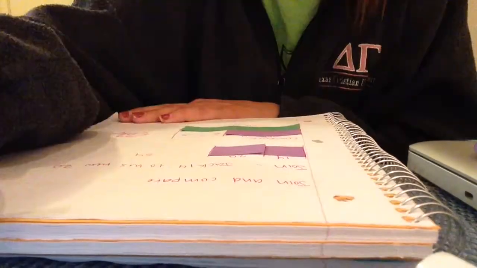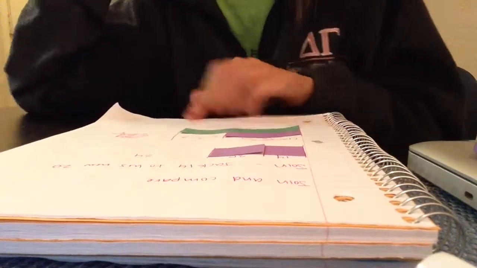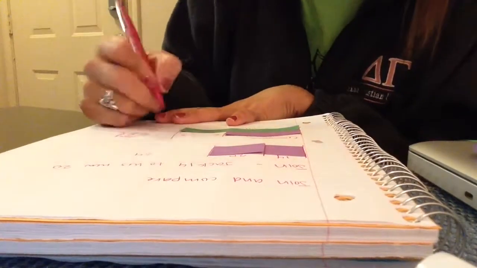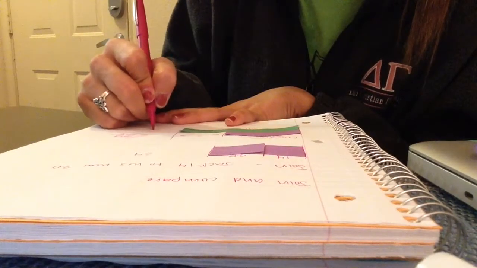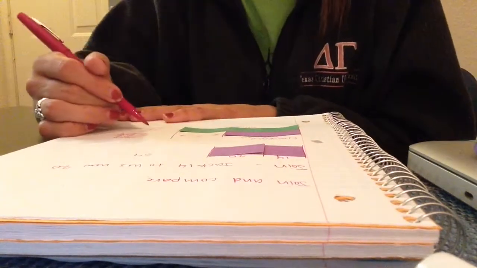To get the amount that we're looking for right here, we're going to have to subtract Jack's 34 from Jill's 53. We're going to start off in our ones place.